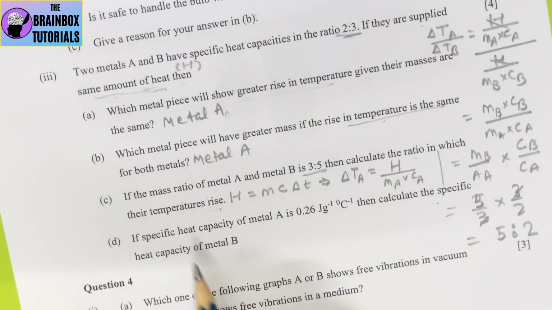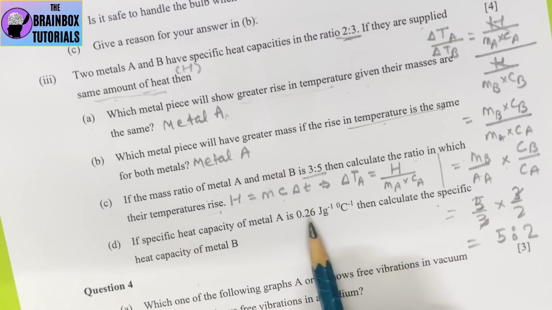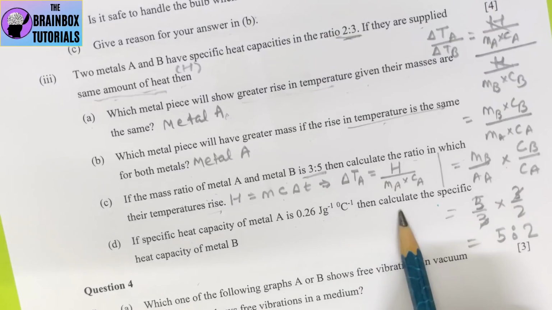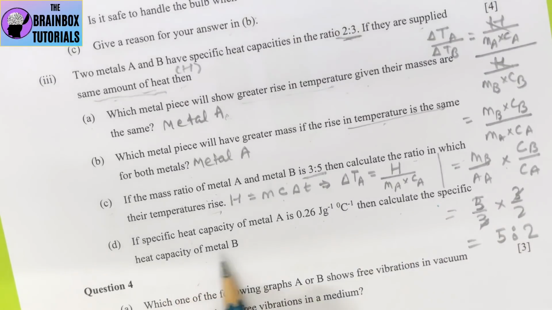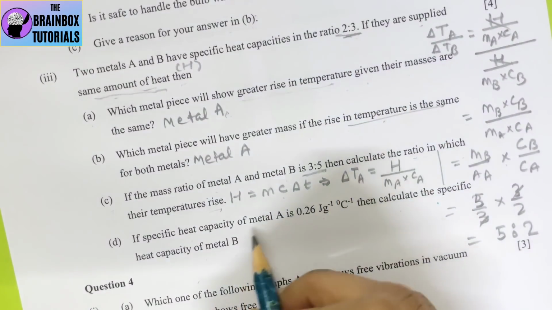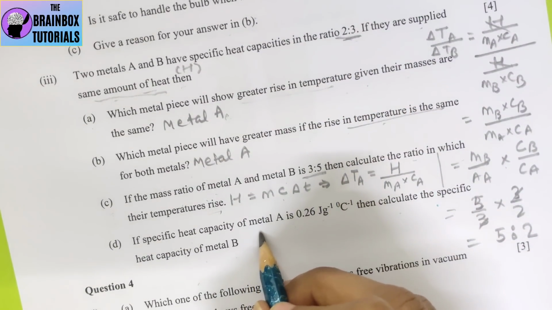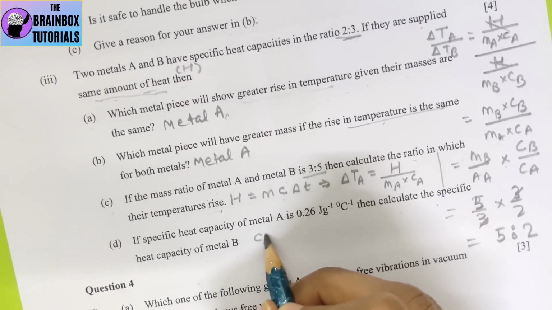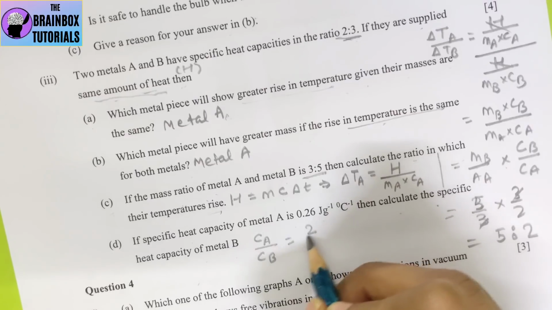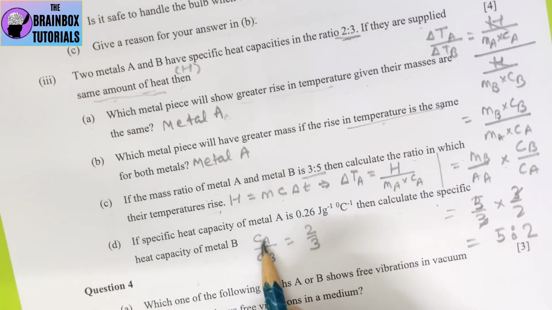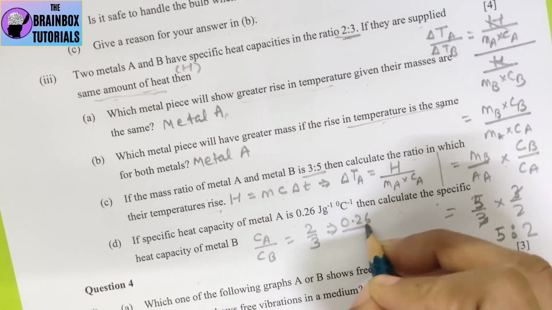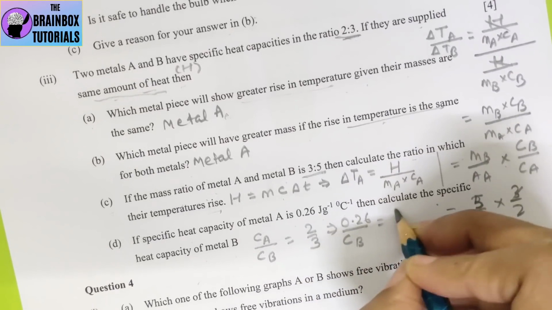Now part D is, if specific heat capacity of metal A is 0.26 joule per gram per degree centigrade, then calculate the specific heat capacity of metal B. Now we have the ratio of their specific heat capacity, that is 2:3. That means specific heat capacity of A upon B is equal to 2/3. A is given, so that means 0.26 upon specific heat capacity of B is equal to 2/3.